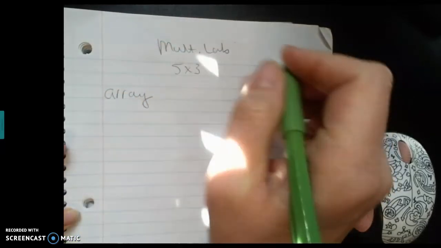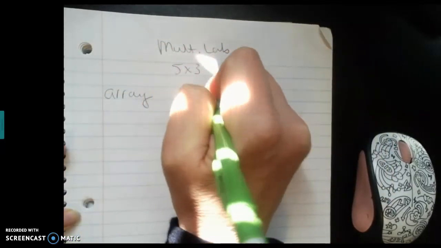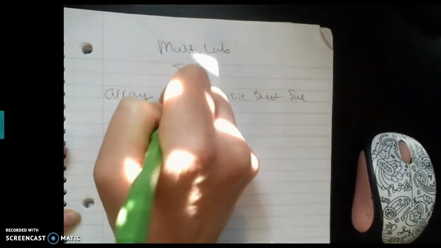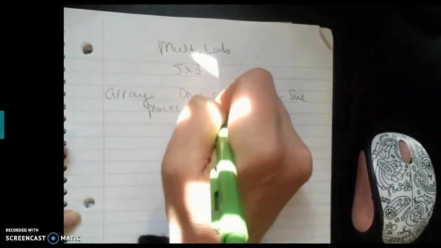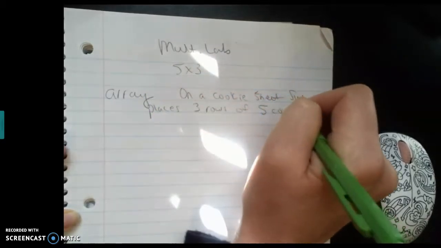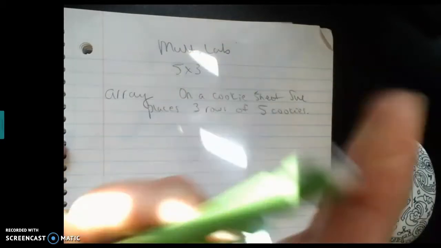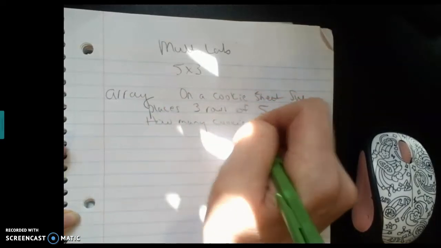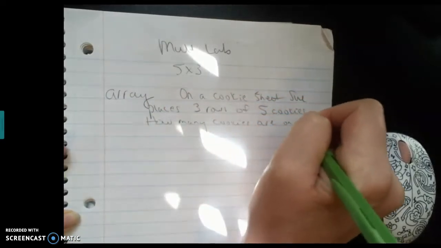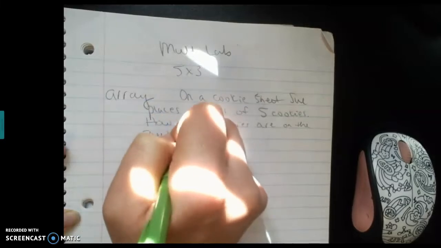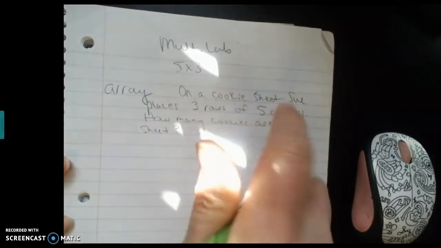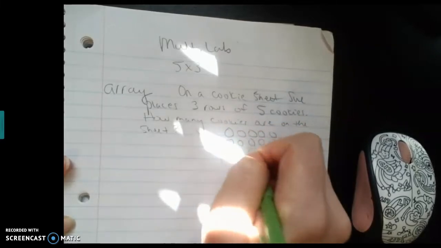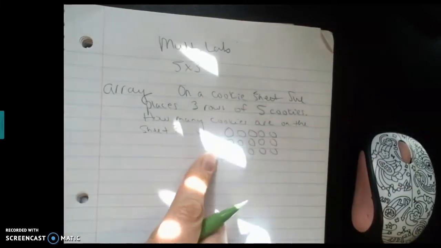So I might say something about on a cookie sheet, Sue places 3 rows of 5 cookies. And then the question would be, how many cookies are on the sheet? Okay, and then the way a kid would solve that is, because it says 3 rows of 5, they're literally going to draw 3 rows of probably 5 circles to look like cookies. And then the answer would be 15.